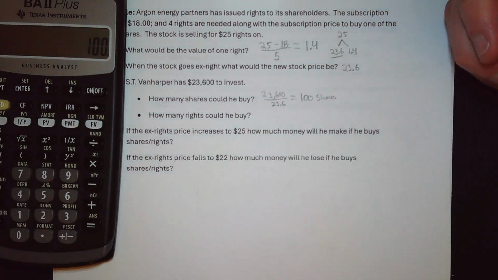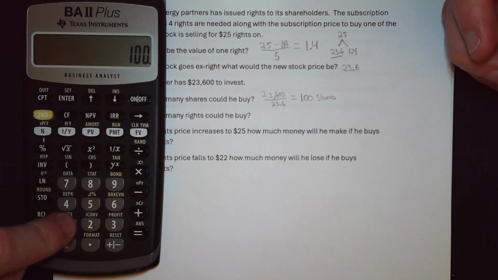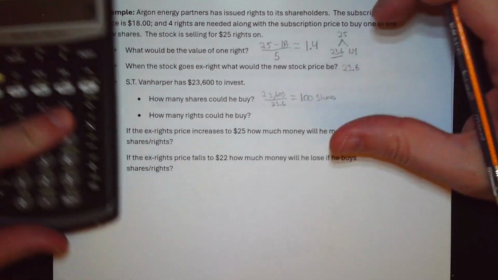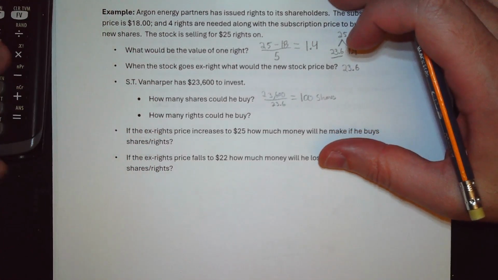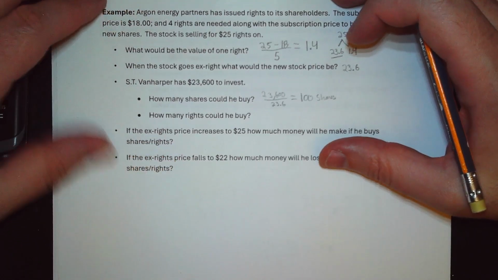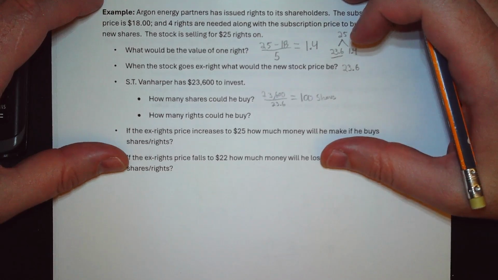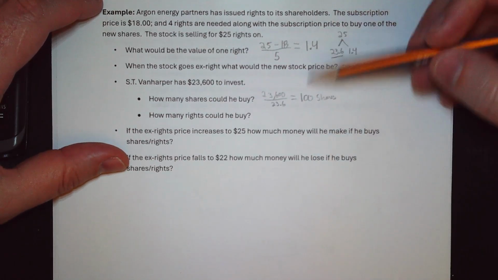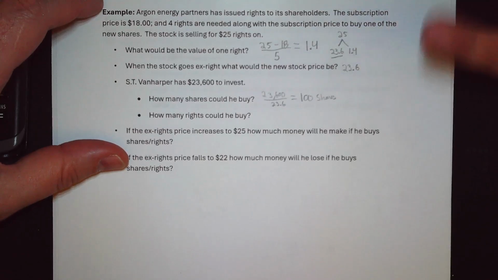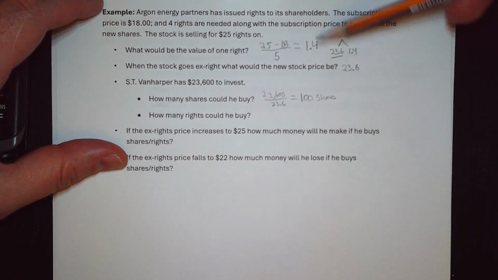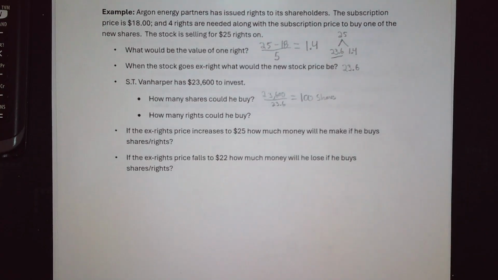How many rights could he buy? Well, 1 right is worth 1.4. And by the way, you have to be aware that these questions have a lot of unwritten assumptions. I could say in a question, oh, later on the value of a share changes, and in the real world that would happen. But here, there's nothing telling me that the value of the share changed.